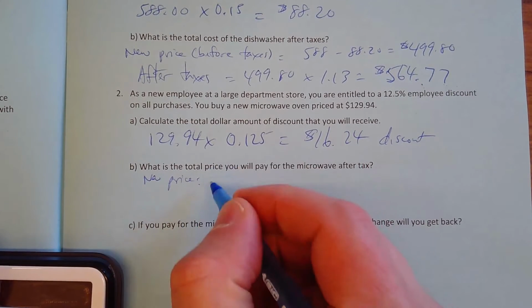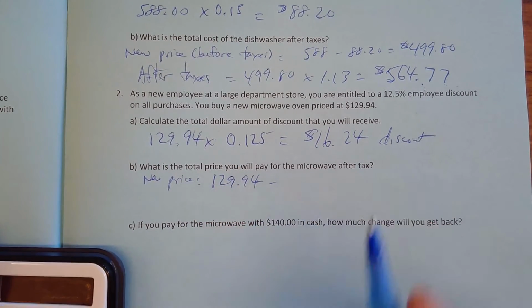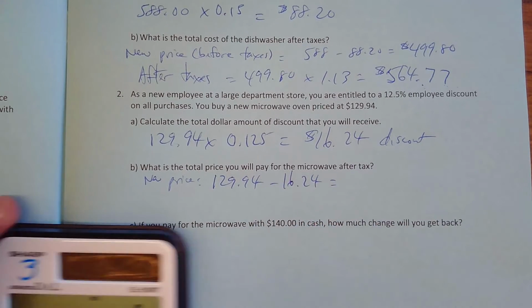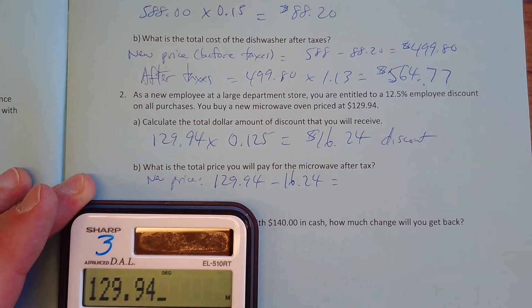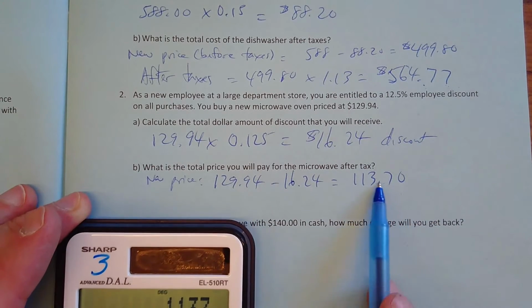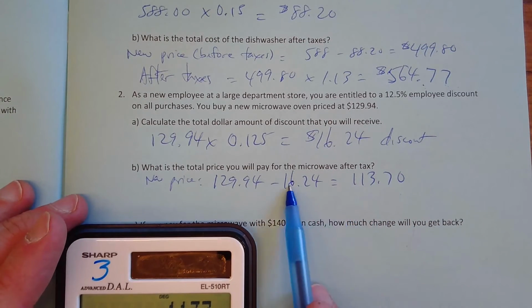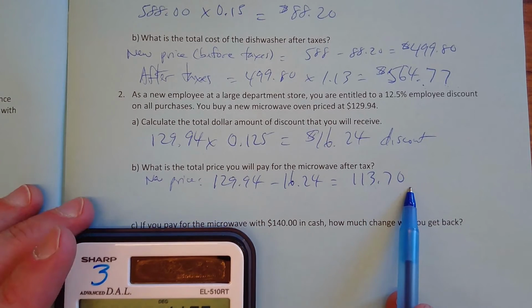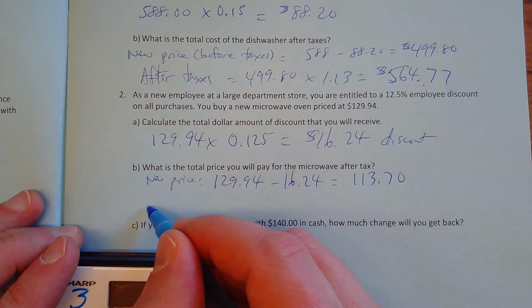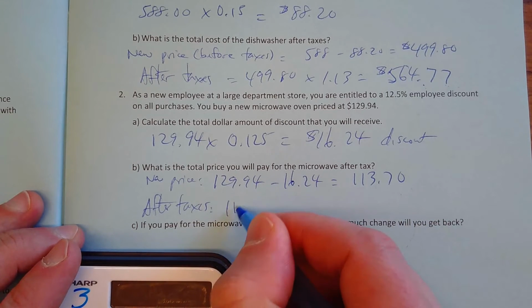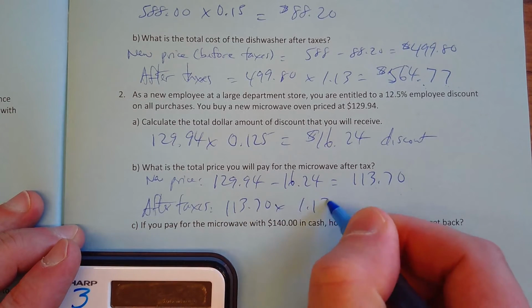So 129.94 minus 16.24. So you subtract the discount, so you get 113.70, and then you're going to have to take that, put taxes on it. So 113.70 times 1.13.